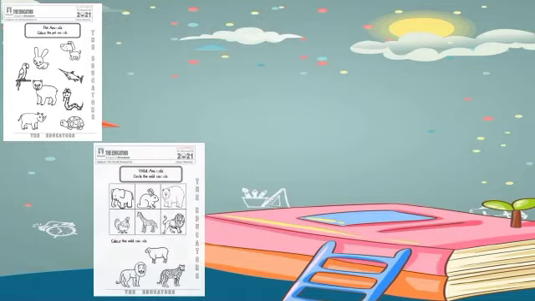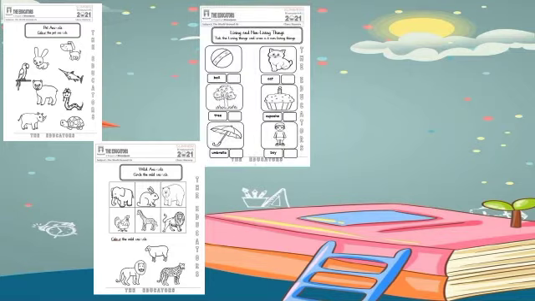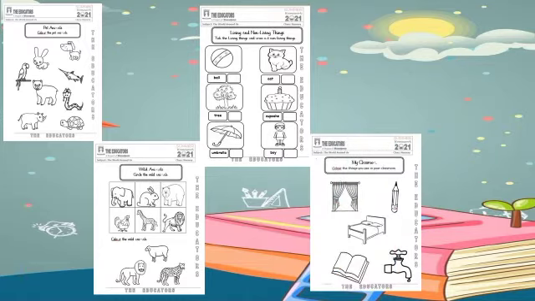On page number 7, circle the wild animals and color the wild animals. On page number 8, tick the living things and cross out the non-living things. On page number 9, color the things you see in your classroom.